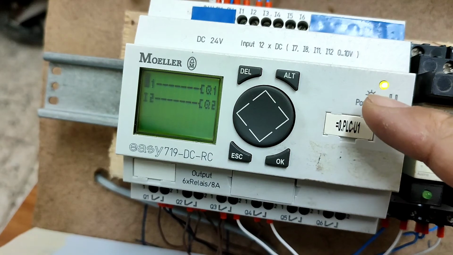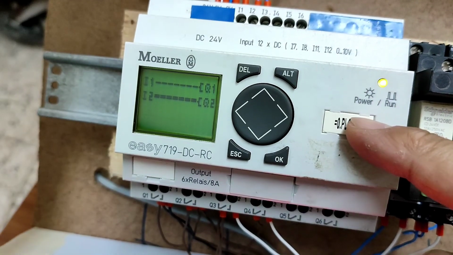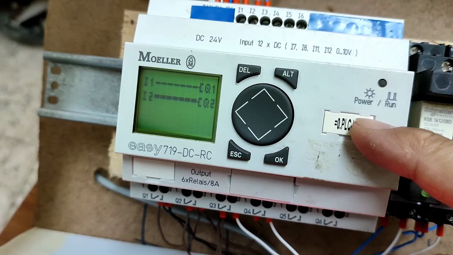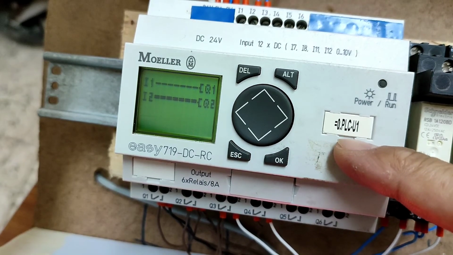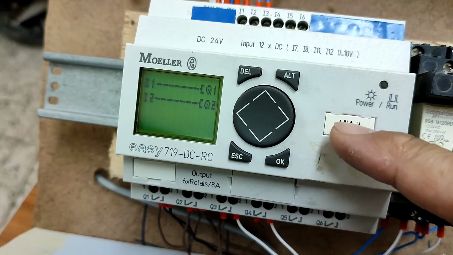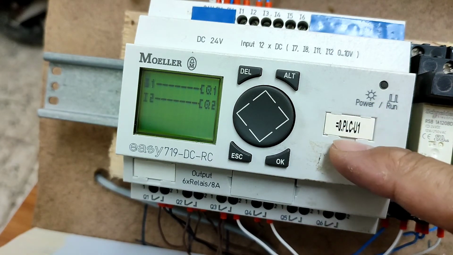It means it is not active. If I press input 2, the line will become thick. It means that the circuit is active. If I press input 2 again, the line will become thin and output Q2 is deactivated.